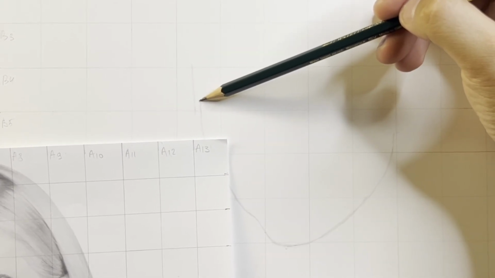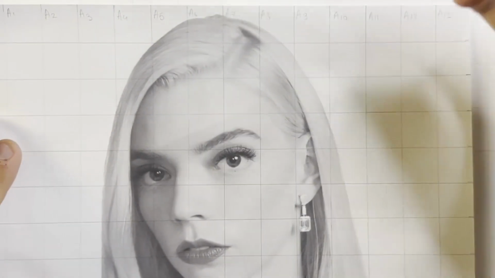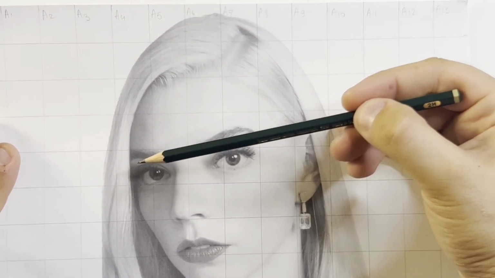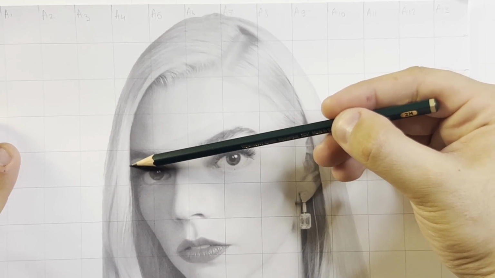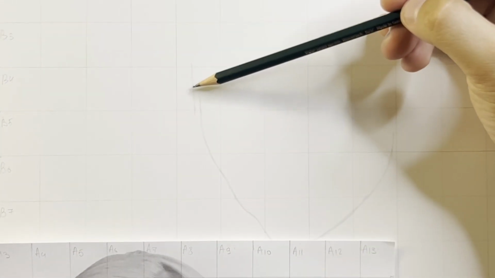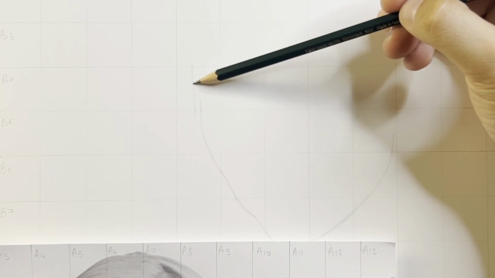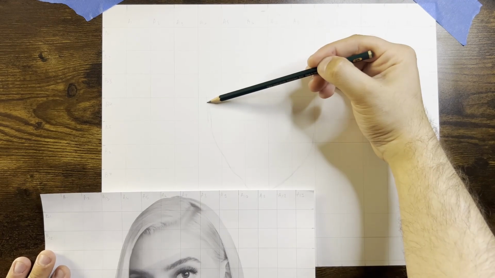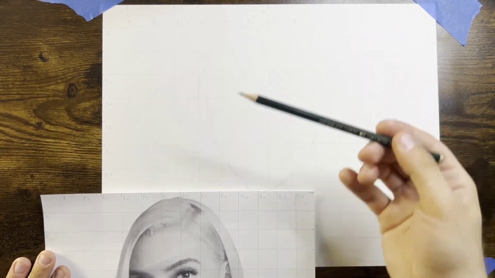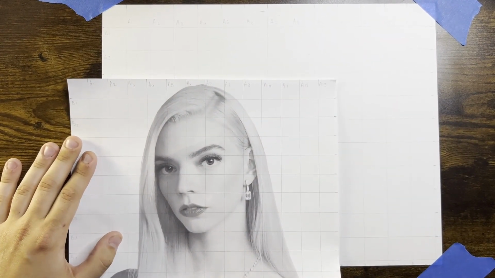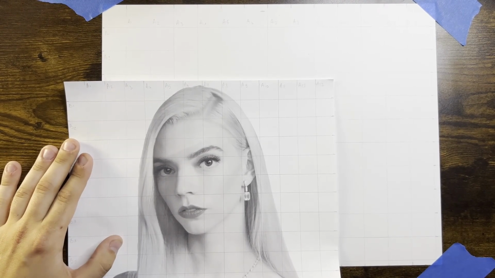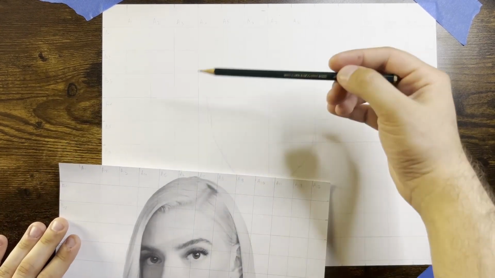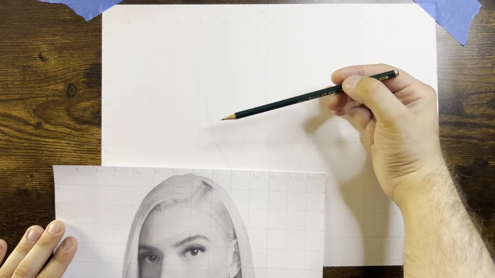The eyelid goes under this strand, so we'll use the strand as a guide, roughly in the middle, slightly above, around here. This line won't be visible in the end because it falls in shadow. When we work on the shading and tones, it will blend smoothly.